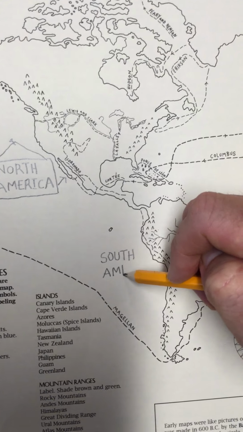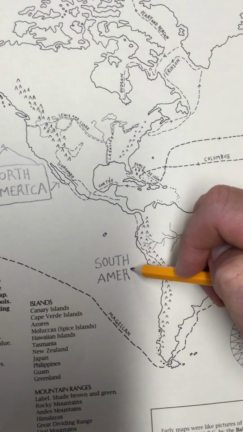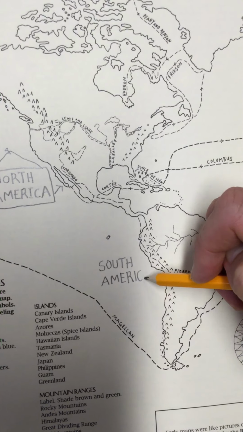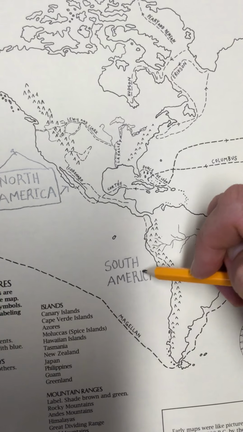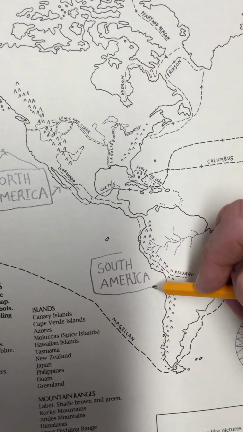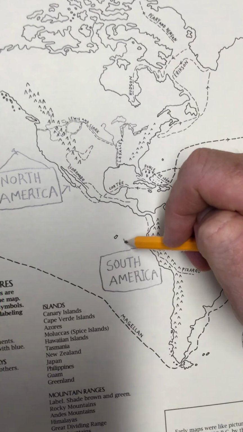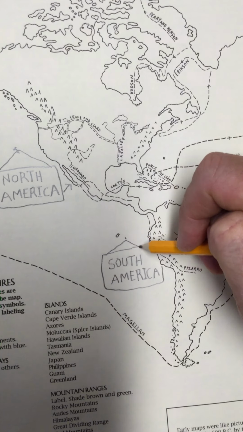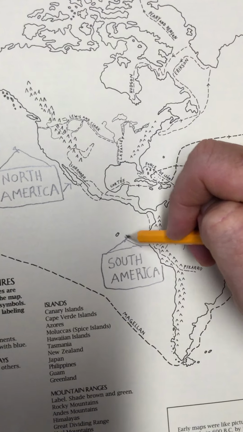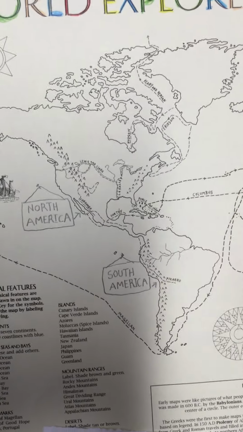First, I'm going to label it as neat as possible. I'll put that little sign, and for South America, we'll put a little arrow.